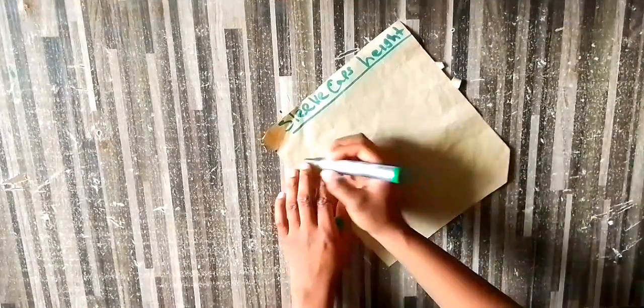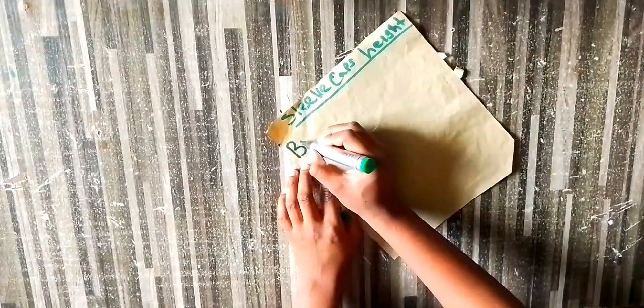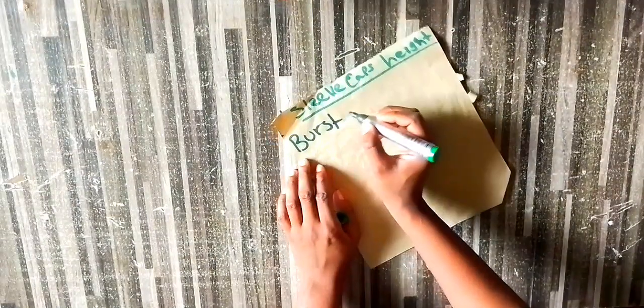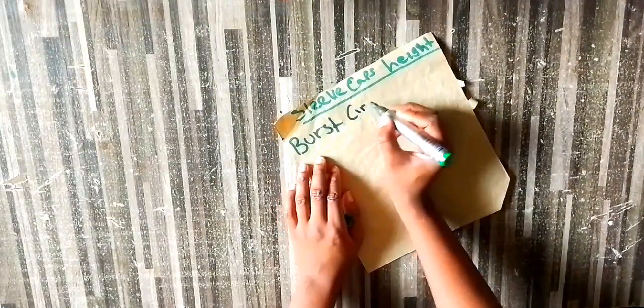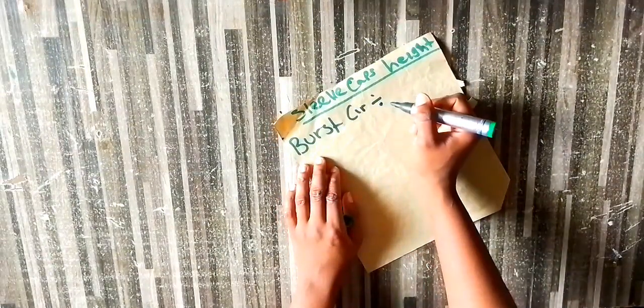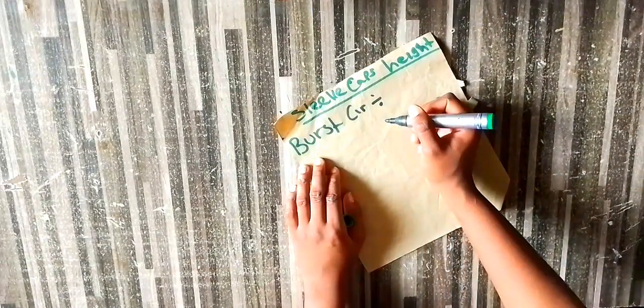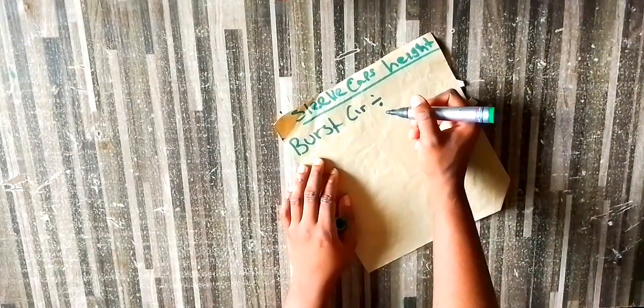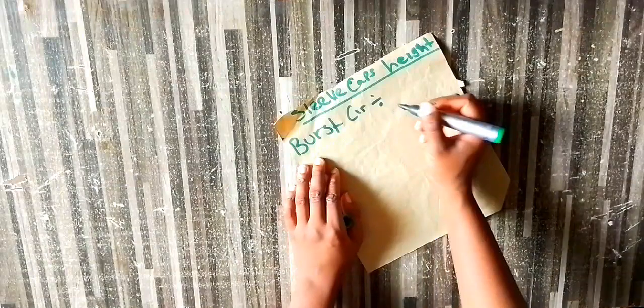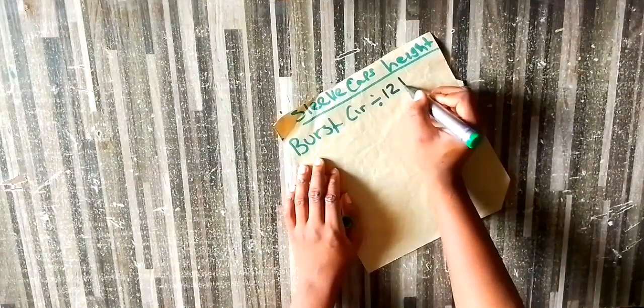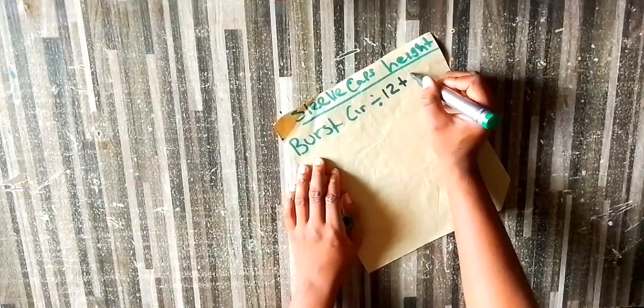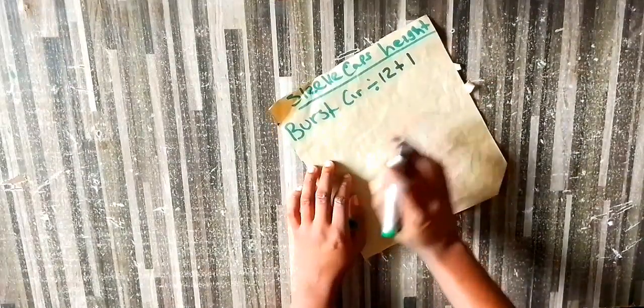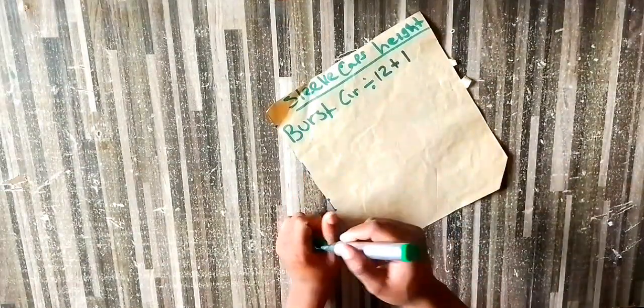So the formula for getting your sleeve caps height is your bust circumference divided by 12 plus 1. So this will give you your sleeve cap's height.